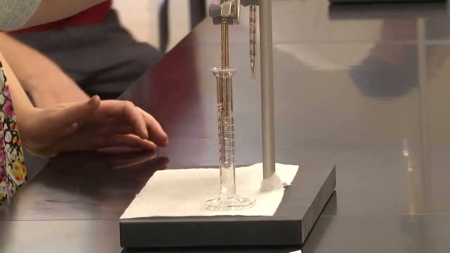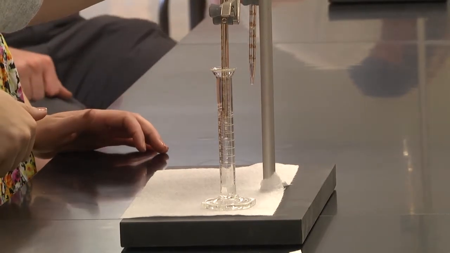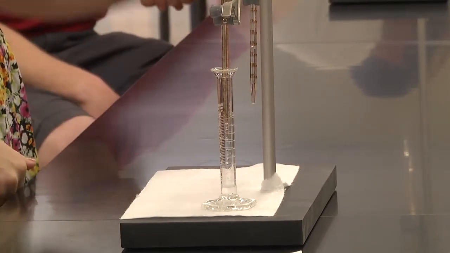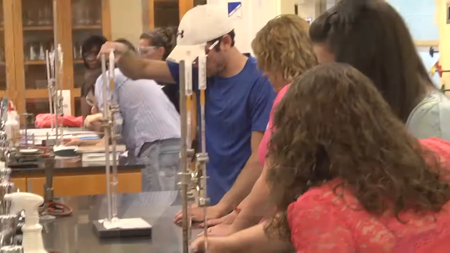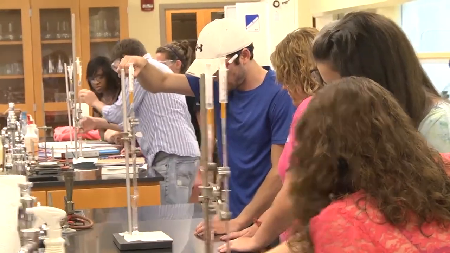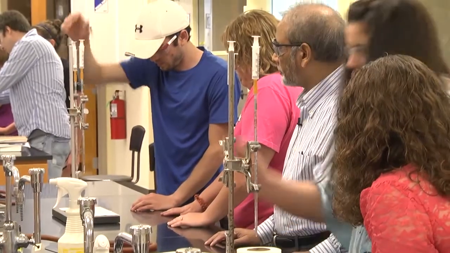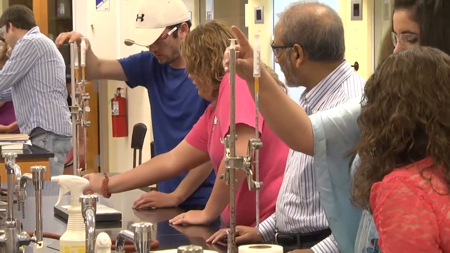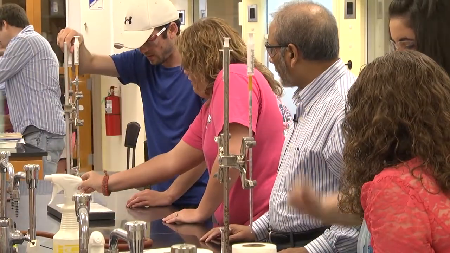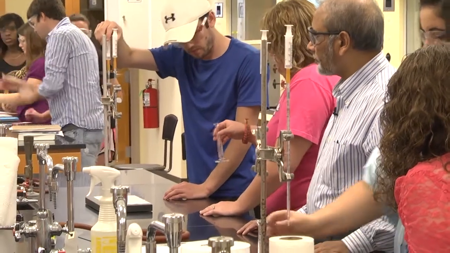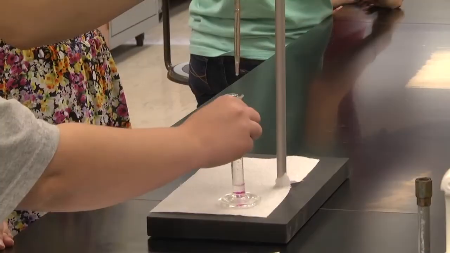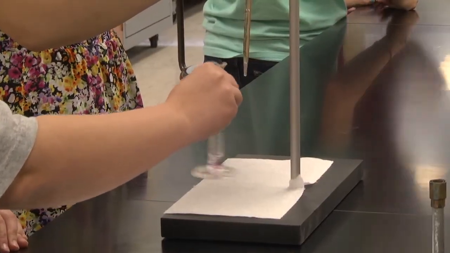Make sure it doesn't touch the wall of the cylinder. Okay. Now remember, you have to add drop by drop, one drop at a time, because it's microscale, so just one drop will make the difference. Okay, now you have to shake it. Make sure you shake it first.